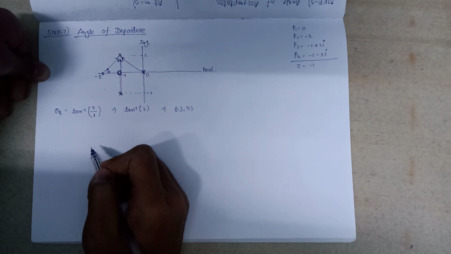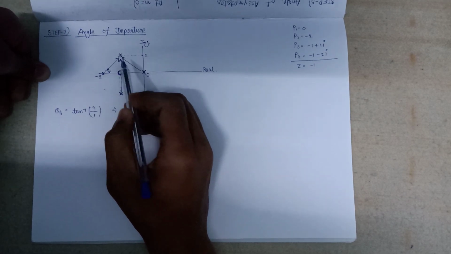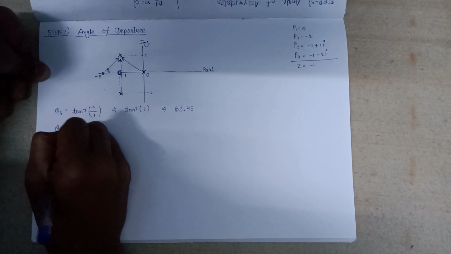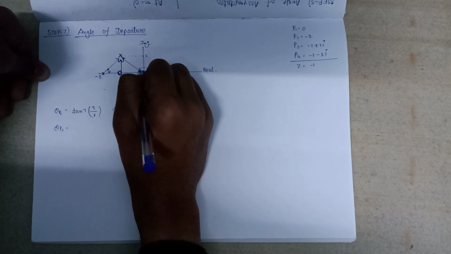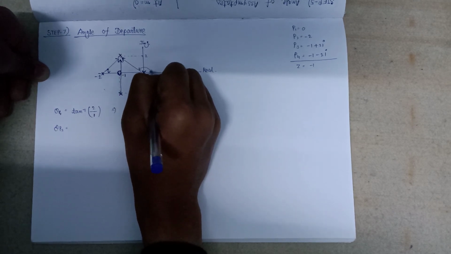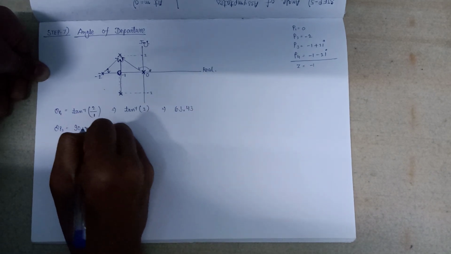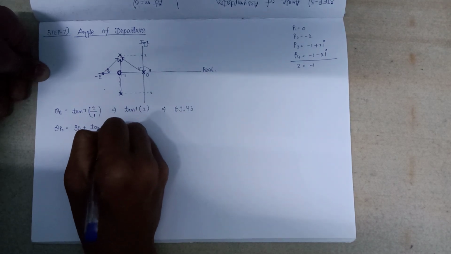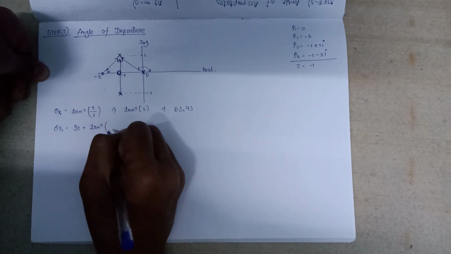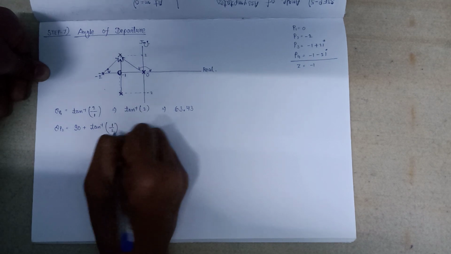Calculating another angle that will arise from this pole to this reference pole. So theta P2 is equal to this angle we are going to calculate. So this angle will be exactly equal to, here is the 90 degree angle, so we will simply put 90 plus, and this angle will easily be equal to tan inverse of y over x. Here the y value is 1 and the x value is 2.